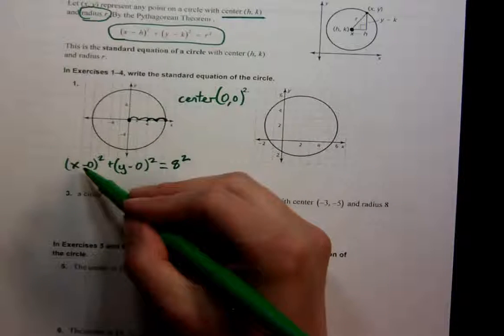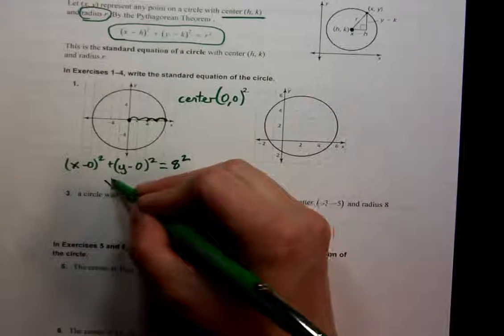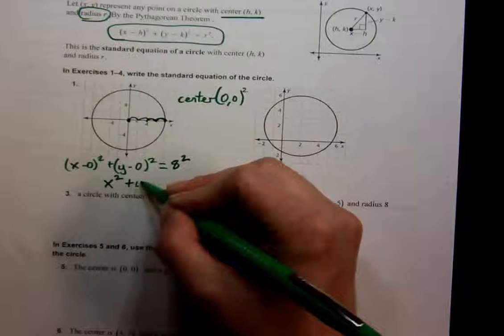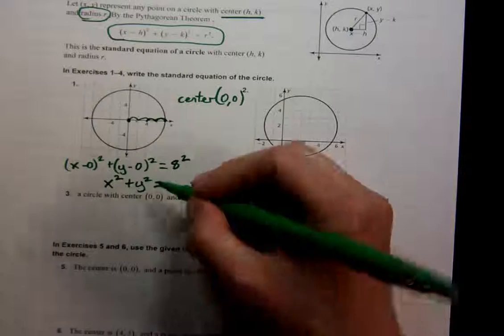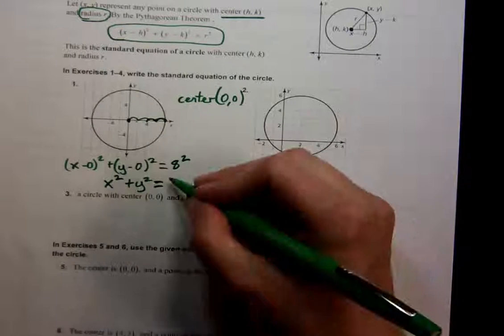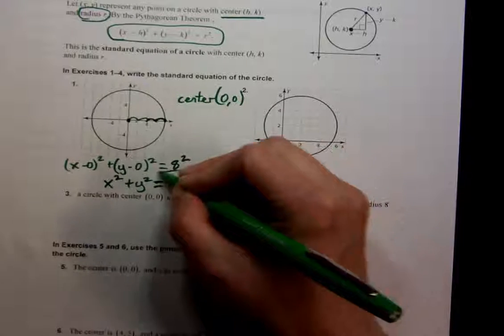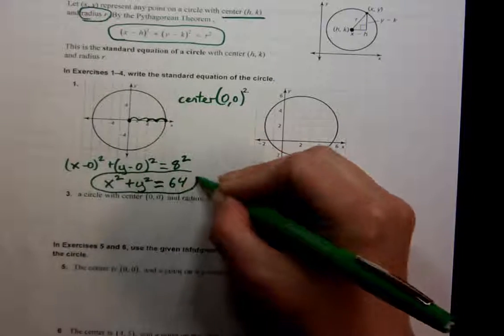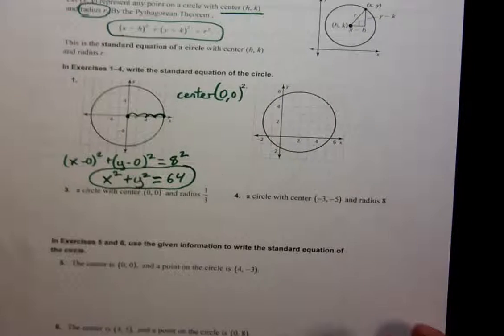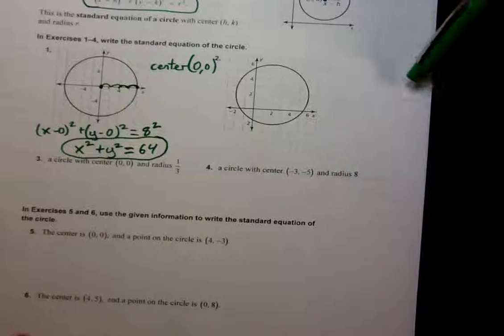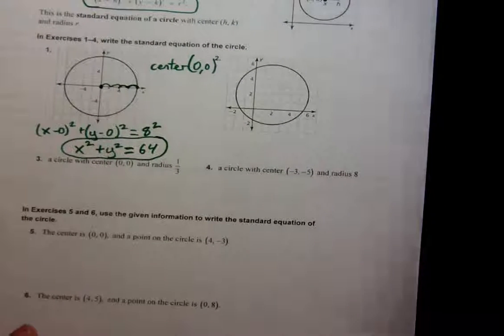And then we're just going to simplify. x minus 0 is just the same as x. So this becomes x squared plus y squared. What is 8 squared? 64. So that's my answer. See how easy it is? Do you want to try the next one in your group or all together?